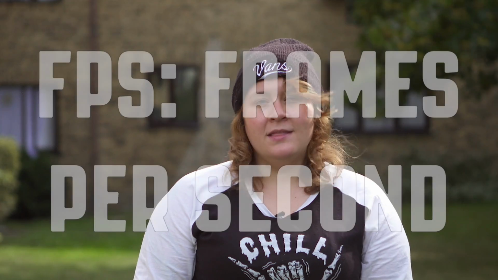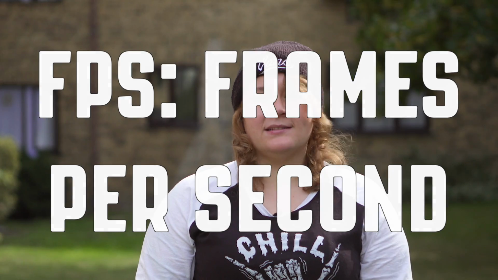In this video, we're going to talk about frame rates and how different frame rates can affect the look or style of your films. As a super quick introduction, frame rate or frame frequency is the rate at which your camera captures the individual images that make up 1 second of film. This is usually expressed as FPS.